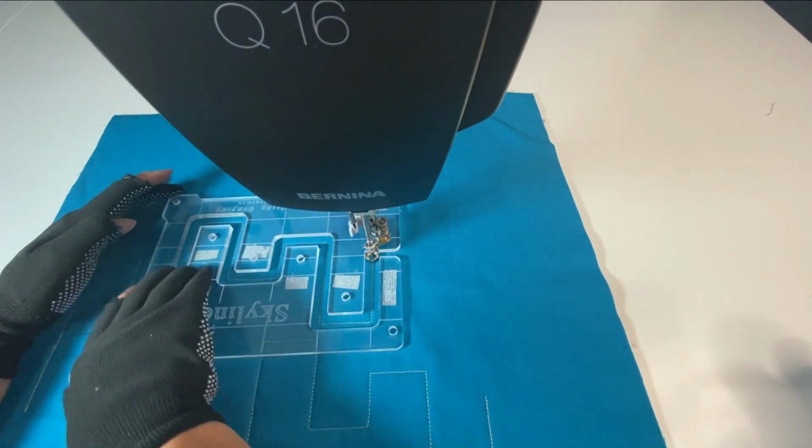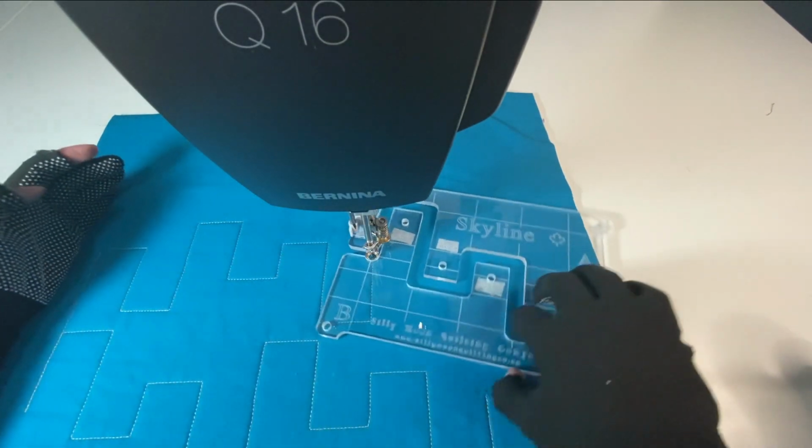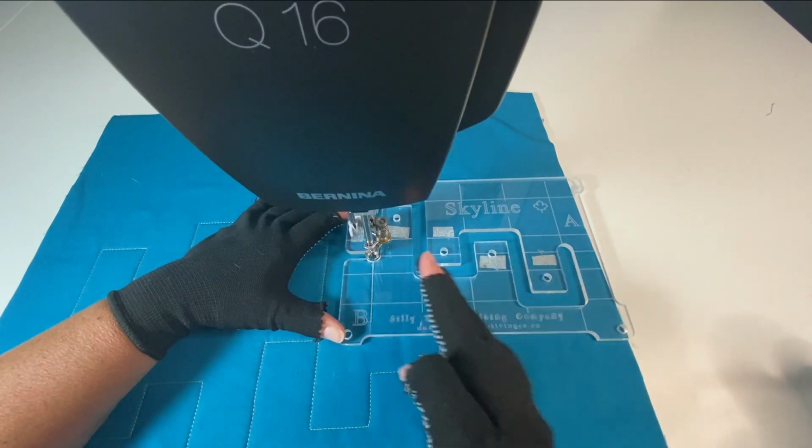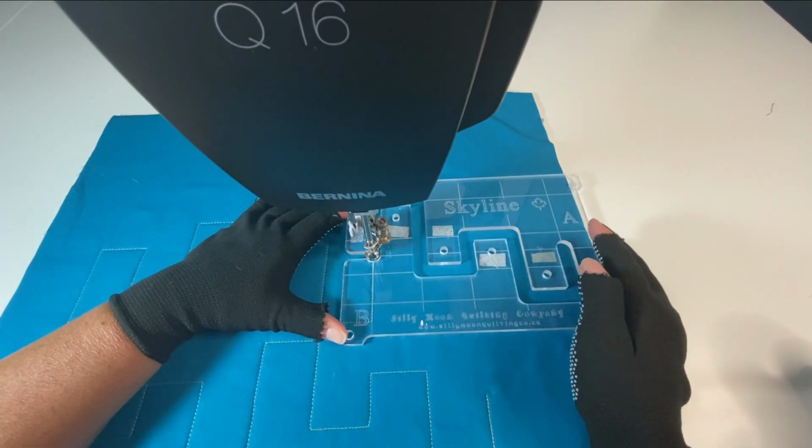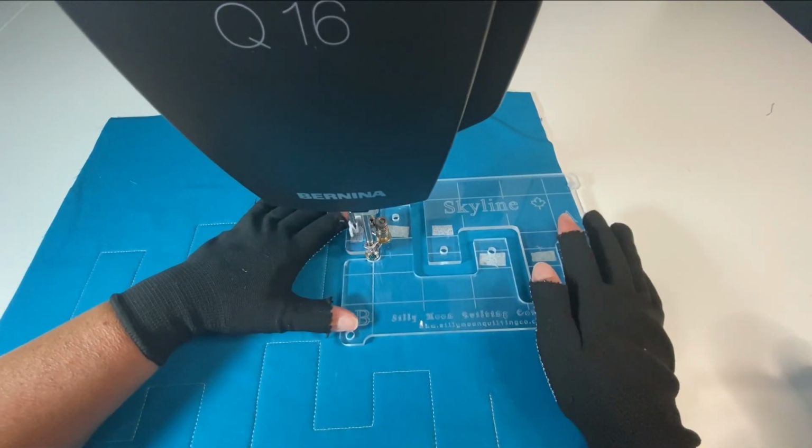And then because we did half a design, we have to rotate and do another half to end up at the end of our quilt. We're assuming that this last line is the end of our quilt.